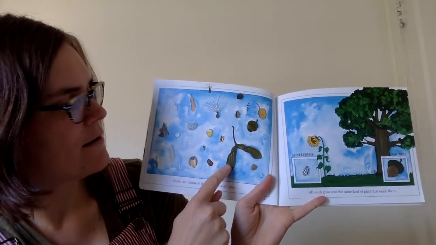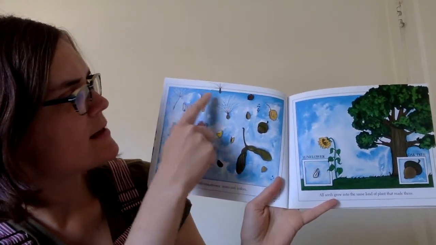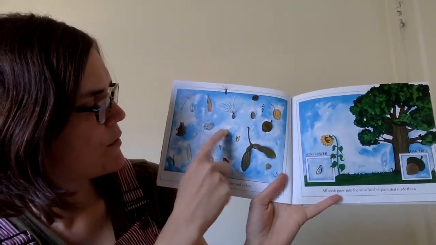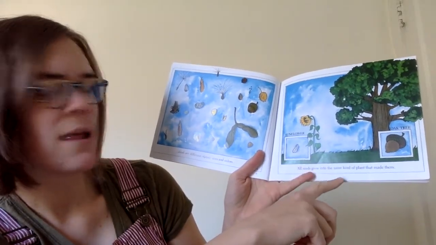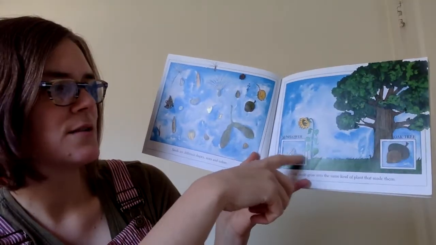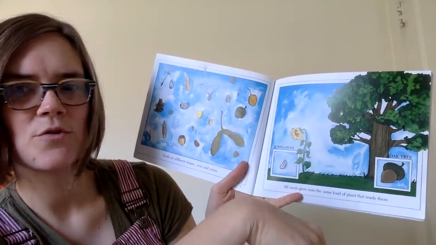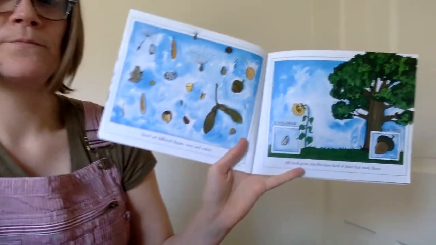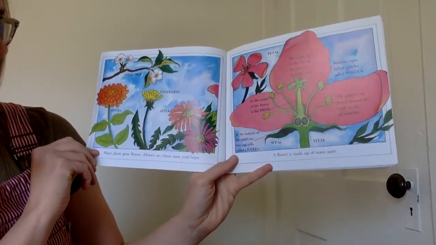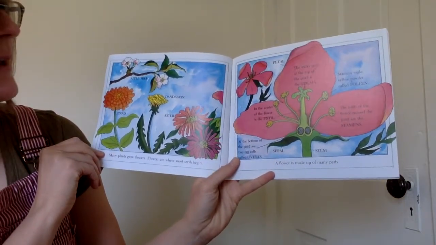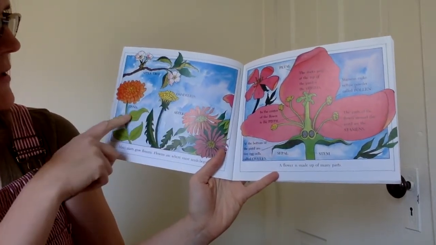I have these in my yard from a maple tree, acorns from an oak tree. These look like dandelion seeds, bean seeds, corn seeds. All seeds grow into the same kind of plant that made them. So sunflower seeds grow into sunflowers. Acorns or oak seeds grow into oak trees. Many plants grow flowers. Flowers are where most seeds begin. So an apple tree grows flowers, dandelions, aster, zinnia.